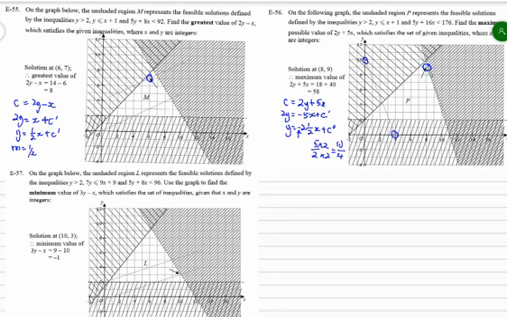This point can be accepted because it's not on the dotted line. So you have a y of 9 and an x of 8. Here is 9. So for the maximum value of c, you just substitute y equal to 9 and x equal to 8. That gives you 58.